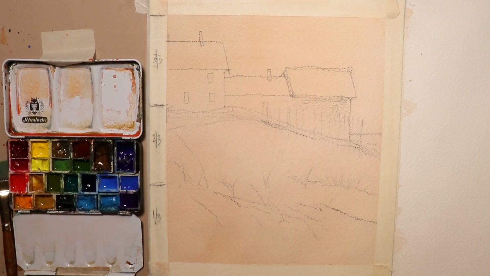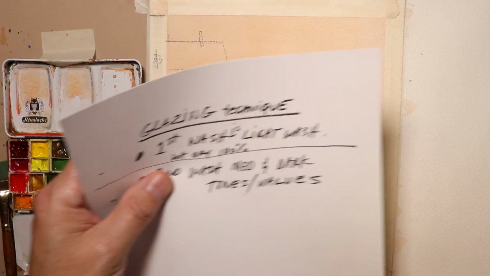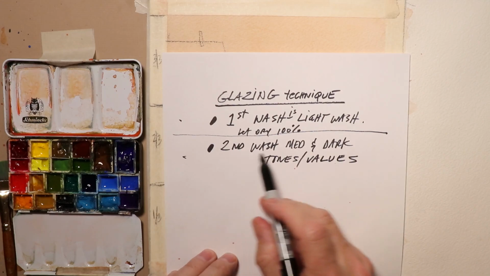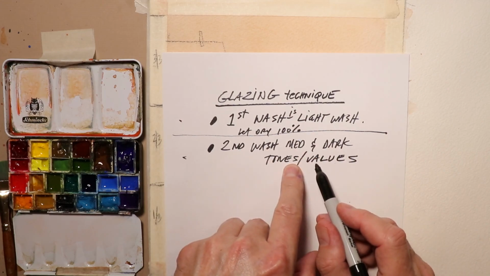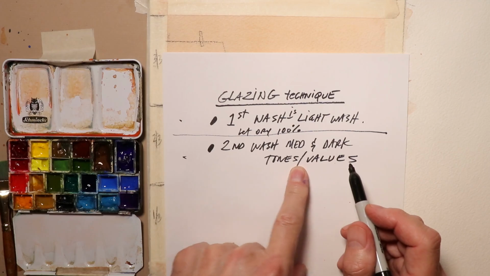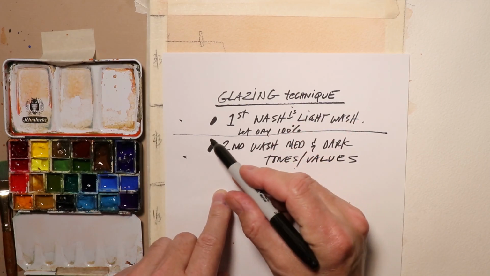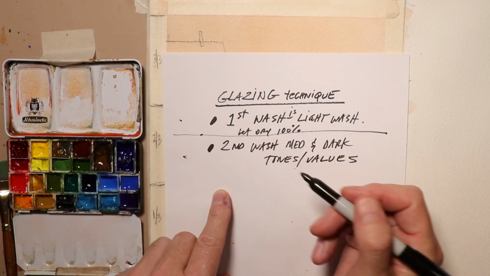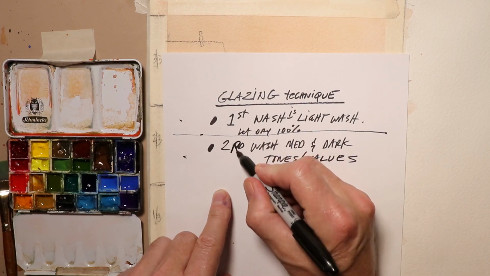I forgot to mention, sometimes you're going to want to do maybe a second and then a third wash. So if we look at our notes again, sometimes you're going to want to do, let's say, an intermediate wash between your first wash and your second wash with your darker tones and colors. So you could sometimes have a second wash here between your first and, let's say, your third wash. So we could call this our third wash.